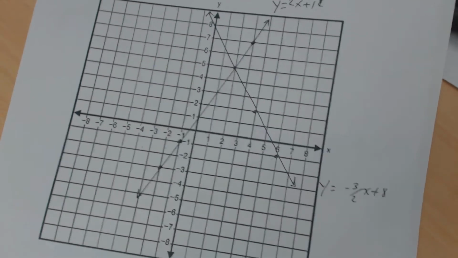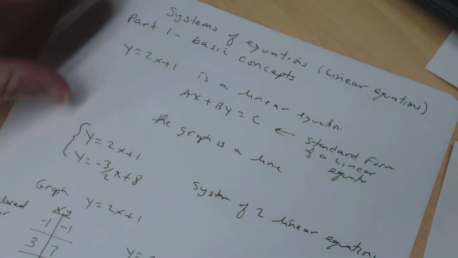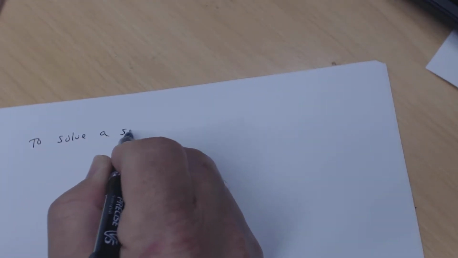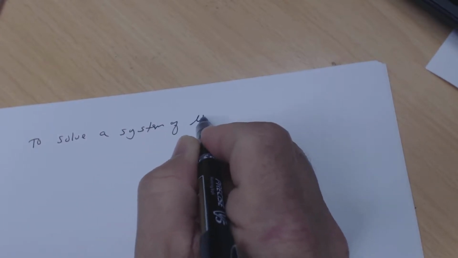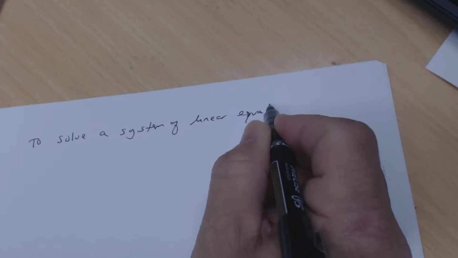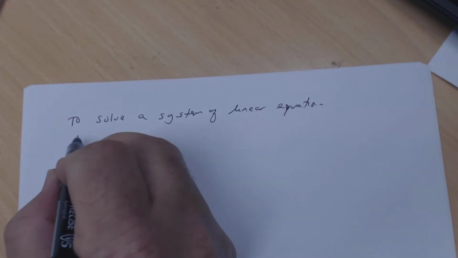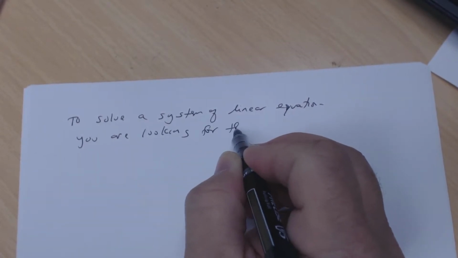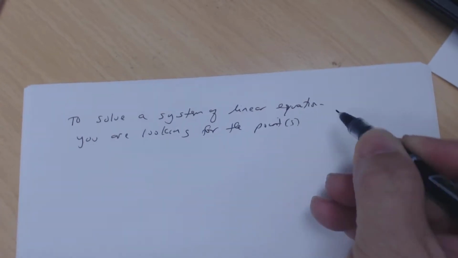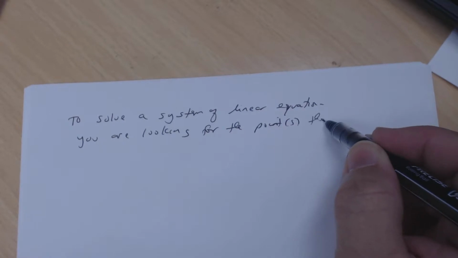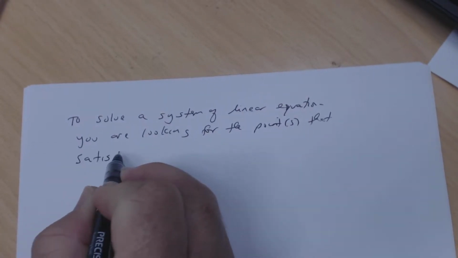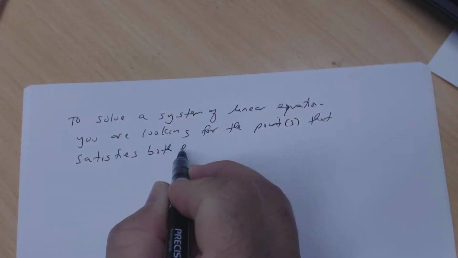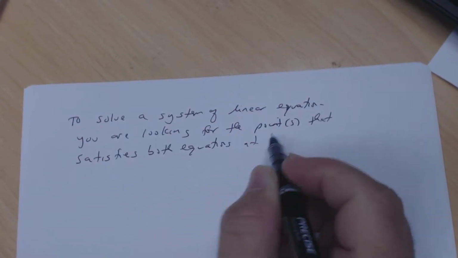Okay, now here's the idea. When solving a system of linear equations, you are looking for the point or points, there could be more than one, that satisfies both equations at the same time.